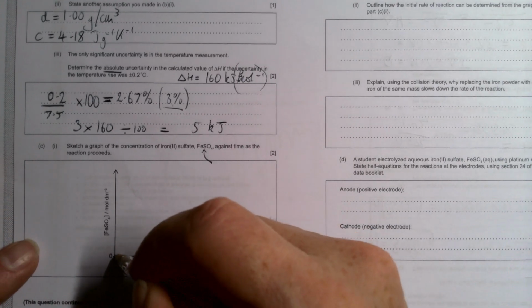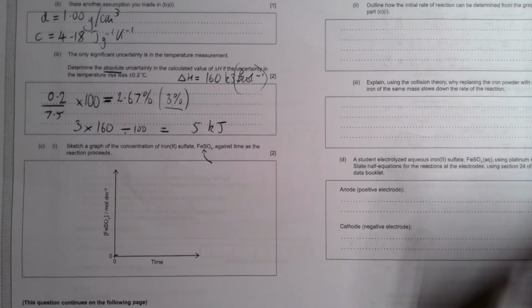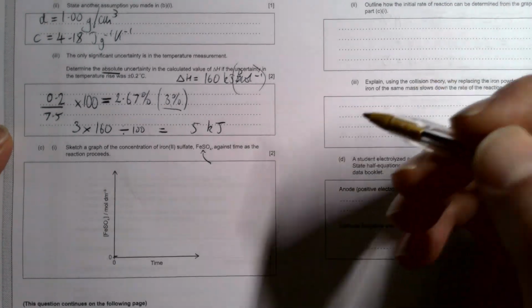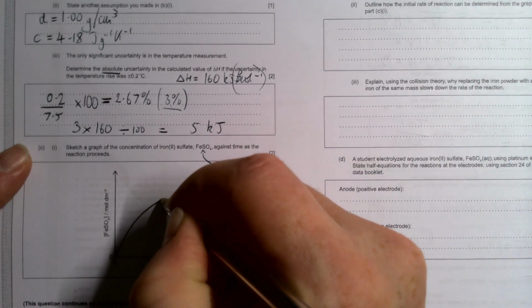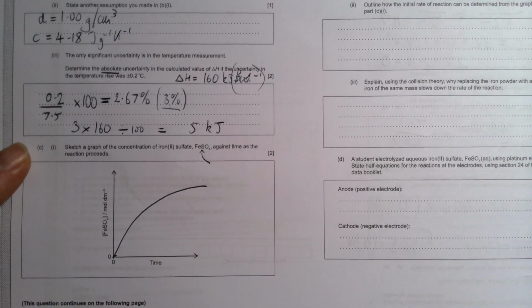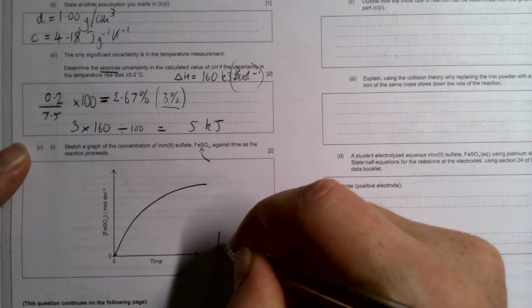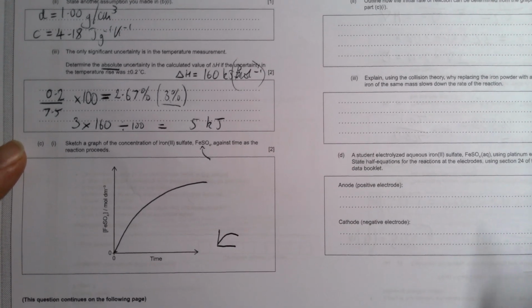And hopefully you know that reactions at the start tend to be quite fast, and so the gradient's going to be steep, and they slow down during the course of the reaction, because the concentration of the reactants reduces. So they start fast and gradually tail off, and eventually might come to a halt like that. Be really careful, some of you did this a bit sloppily, and I was fairly generous with marking it, but some of you had it drop away at the end there because you were sort of rushing it.